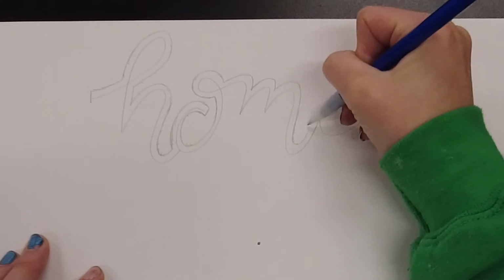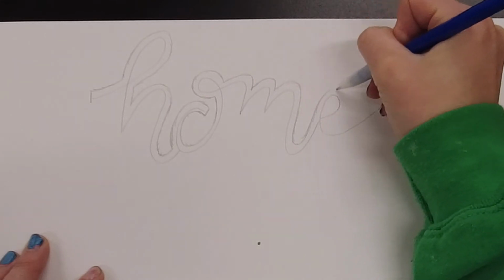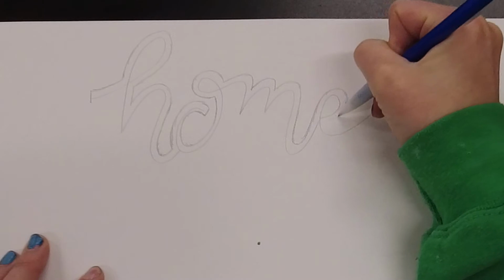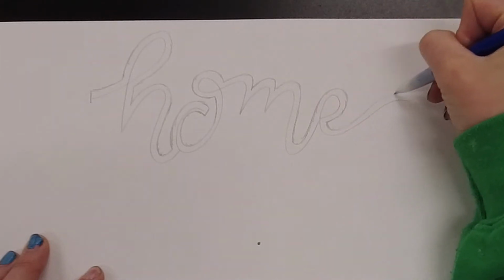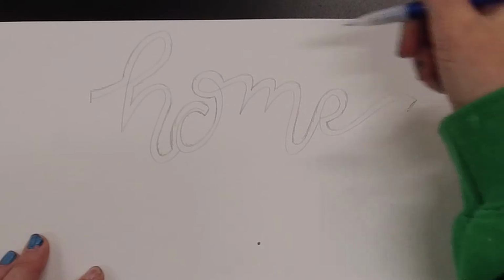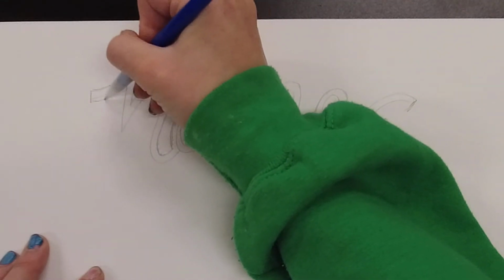So this is just all the thickness and depth that's going to be added to the top portion there. And now I'm going to do the same thing along the bottom.